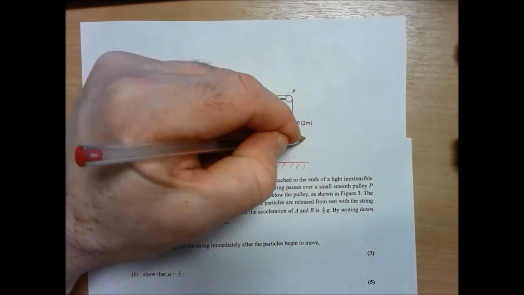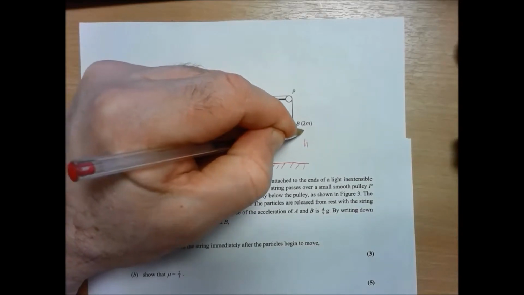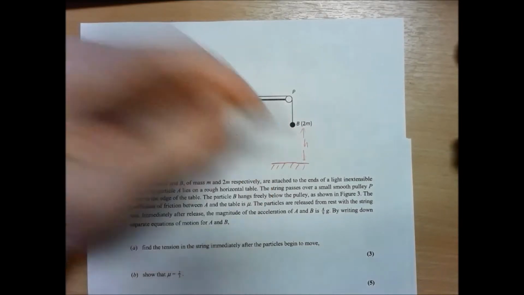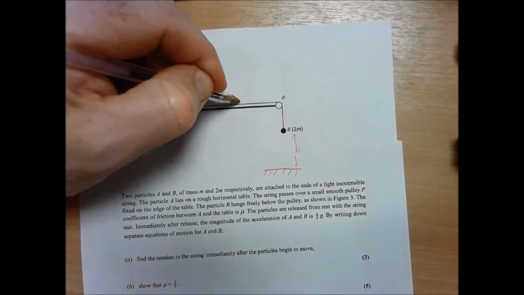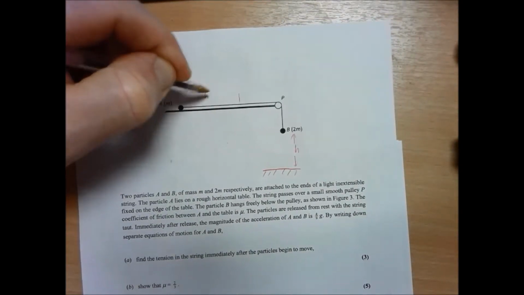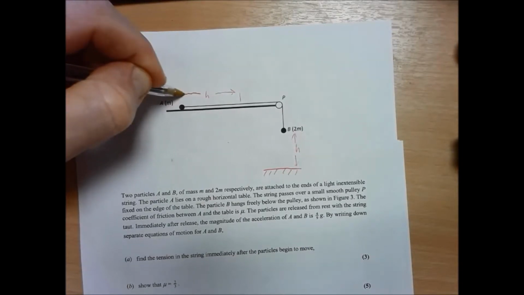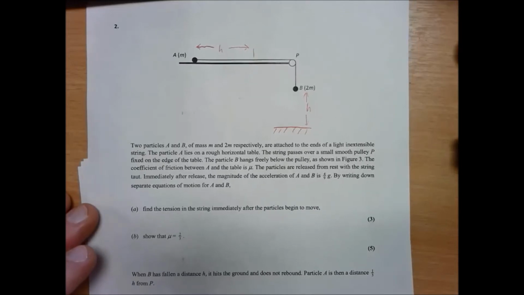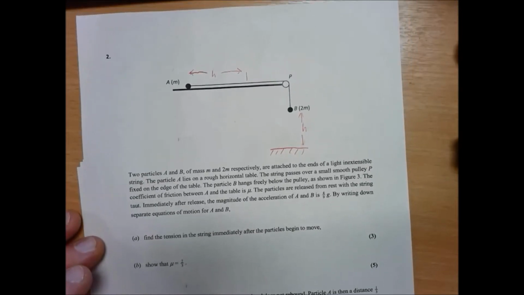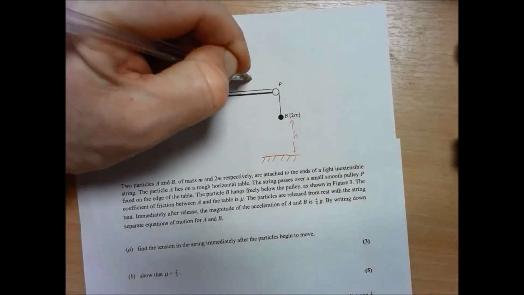B is going to fall a distance h, and so A is going to move a distance h as well, because it's an inextensible string. And again, it tells us that particle A is a distance 1/3 h from P, so that is 1/3 h.